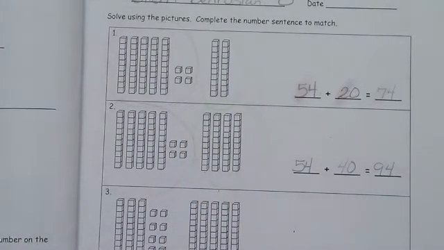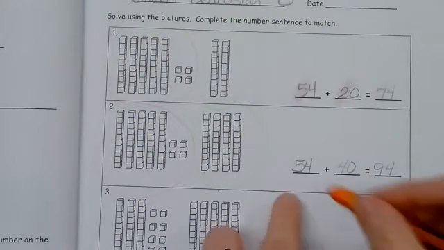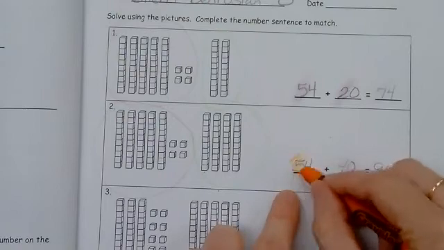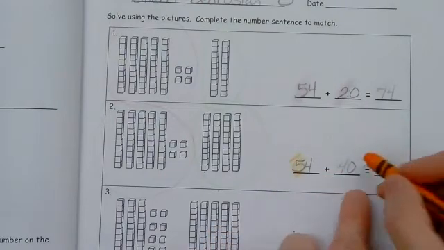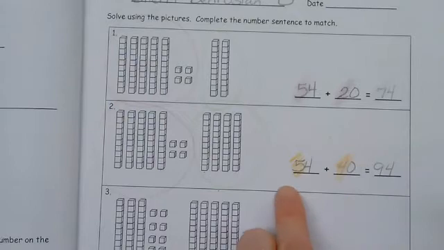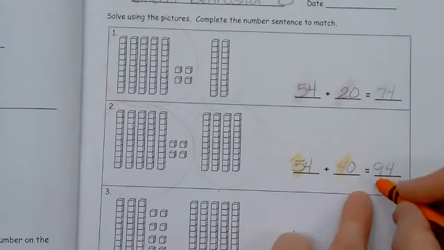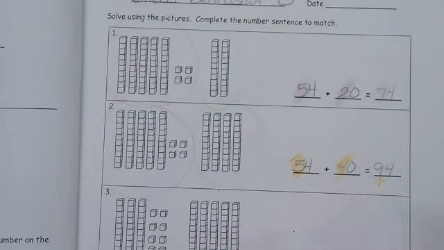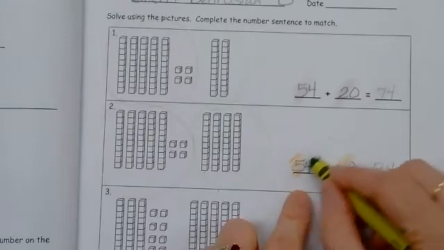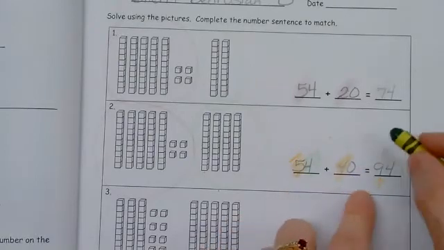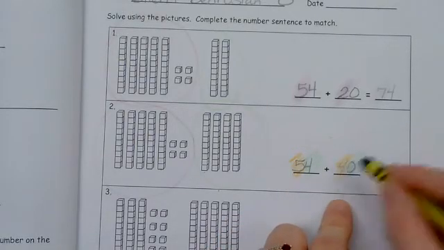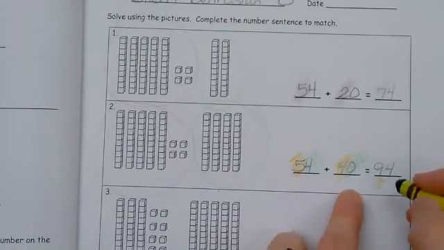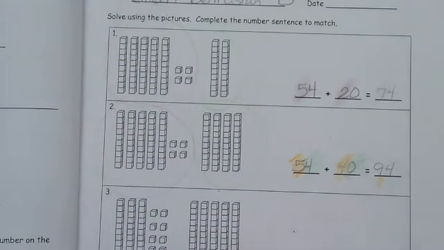Again, class, you can double check. You have a 5 in the tens place. You have a 4 in the tens place. 5 plus 4 make 9, okay? And then we have a 4 in the ones place, a 0 in the ones place. 4 plus 0 make 4, okay?